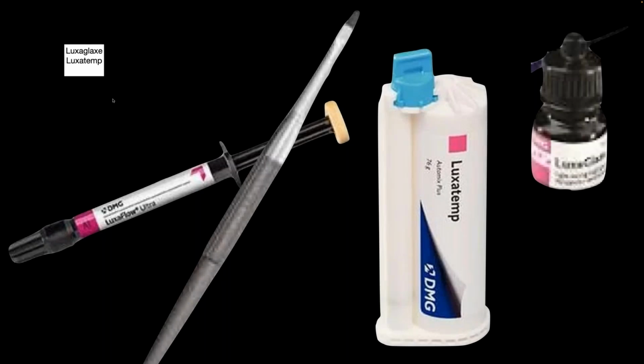And so what I want to demonstrate here are some of the materials that we use, the Luxatemp, Luxaflow, and Luxaglaze. I want to kind of walk you through a couple of clips of how we go from initial to temporaries here.